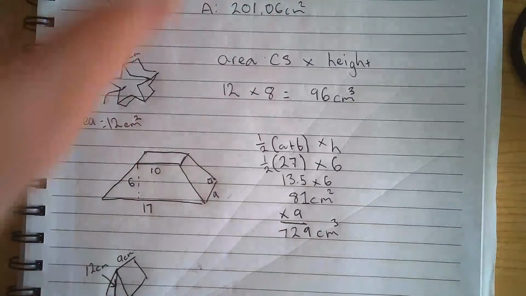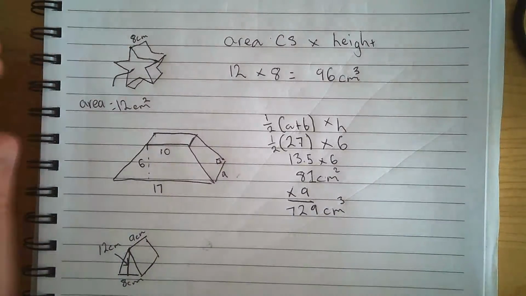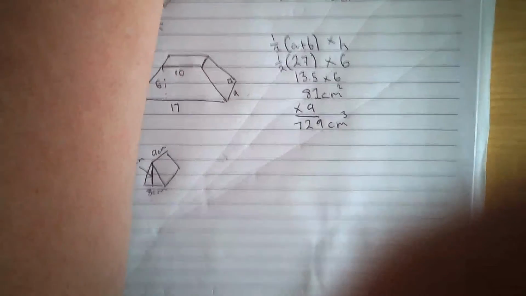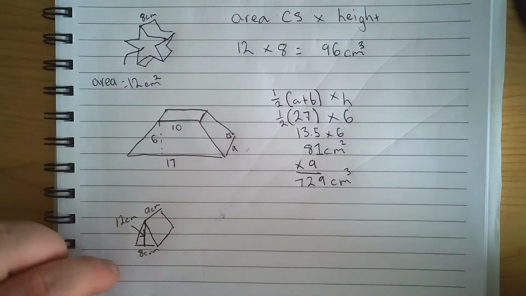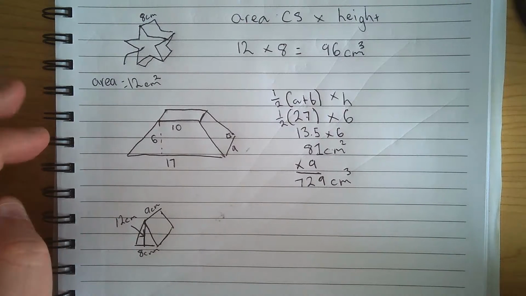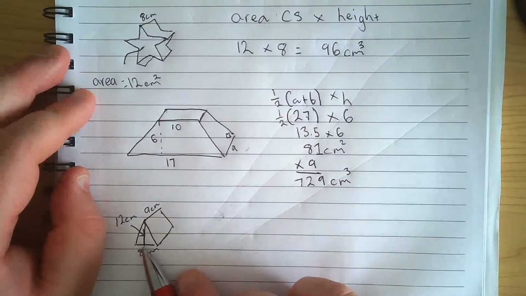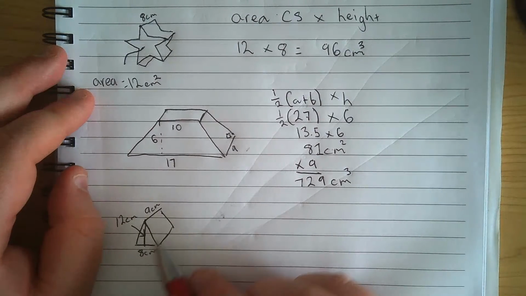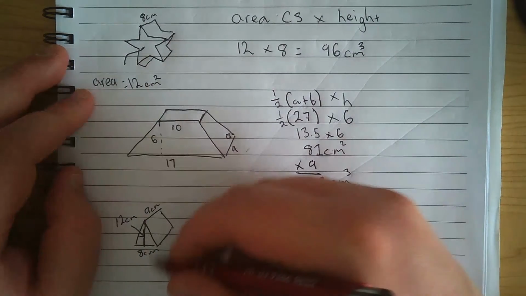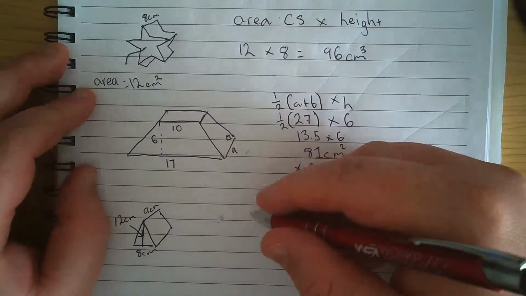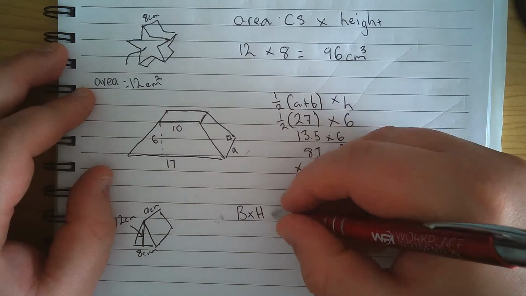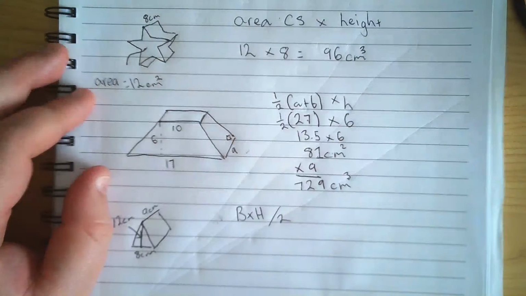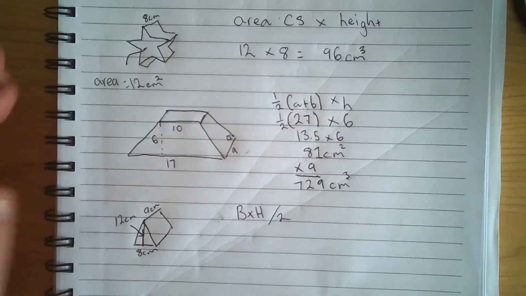All right, this time I've got a triangular prism. I'm just going to adjust my camera so you can see a little bit better. All right, triangular prism. My height is 12, my base is 8, my depth is 9. So again, I'm going to find the area of the shape that runs through, which in this case is a triangle. That's the face. The area of a triangle is the base times the height divided by 2. That's the area for a triangle.